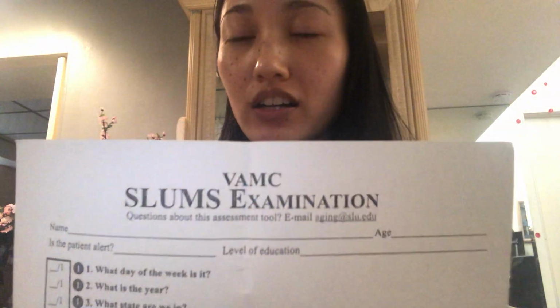Then we have the SLUMS. Now I'm sure you guys have seen this in the program or will see it if you are maybe an OT 2B student, pre-OT, woo, go you. This is something that you'll see for cognitive tests, the SLUMS examination, and it goes through all the different executive functioning and cognitive skills. Not all of them, but most of them.